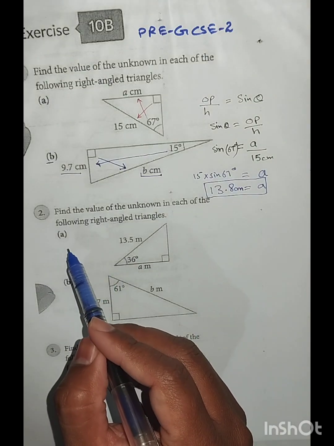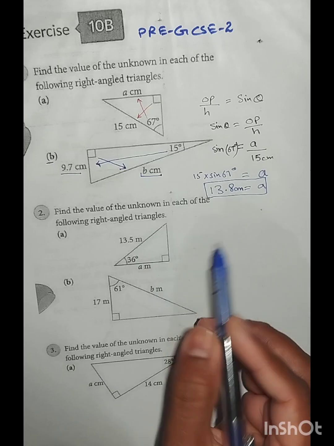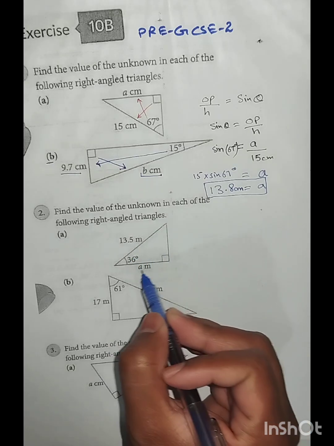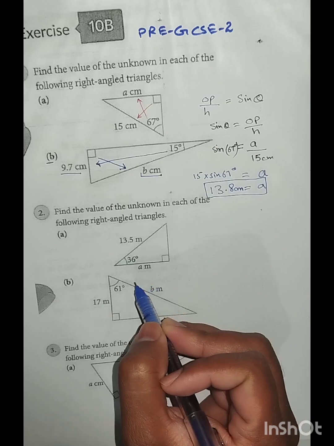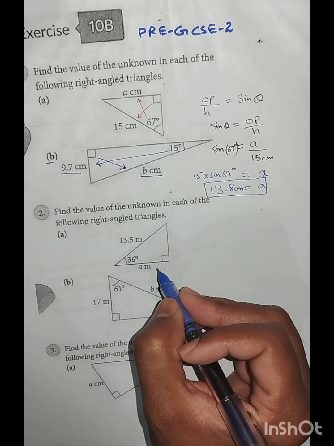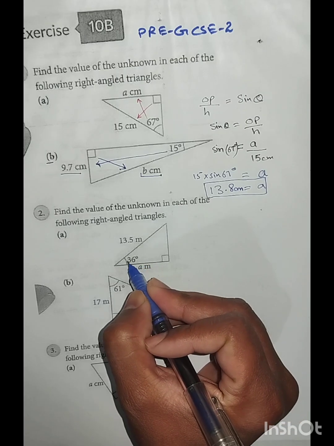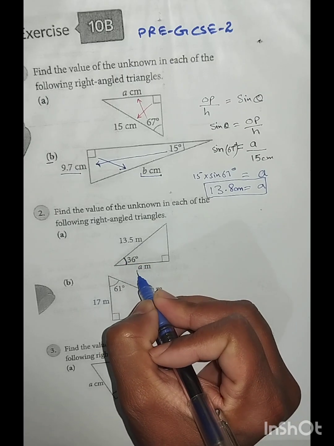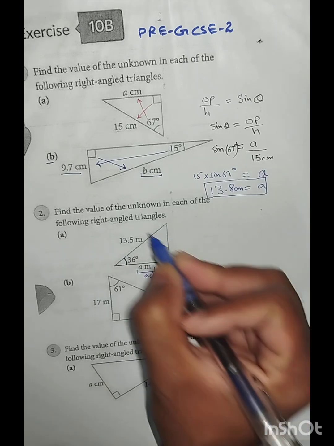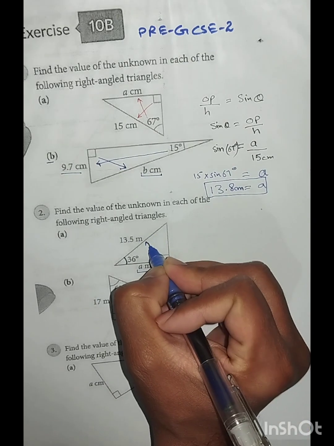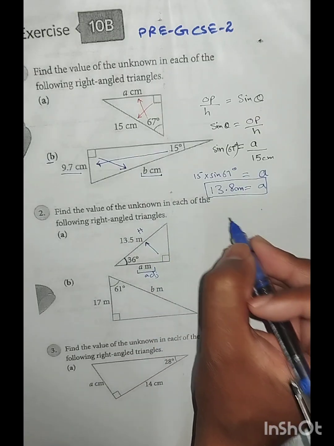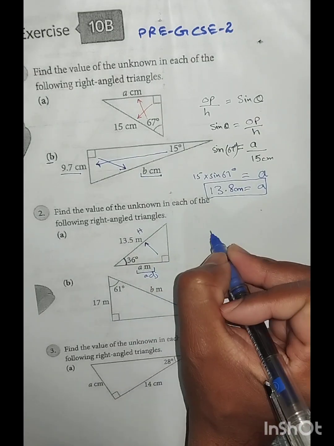We are again given right triangles, and one dimension and one angle are given, and we have to figure out one side length. So again we will use the trigonometric ratios. Here I am given the adjacent side of the angle 36, and this is definitely the side opposite the right angle, so this is the hypotenuse.